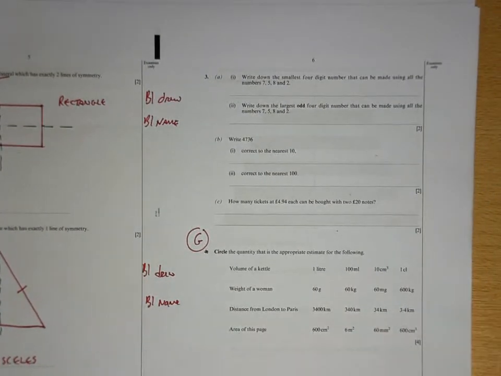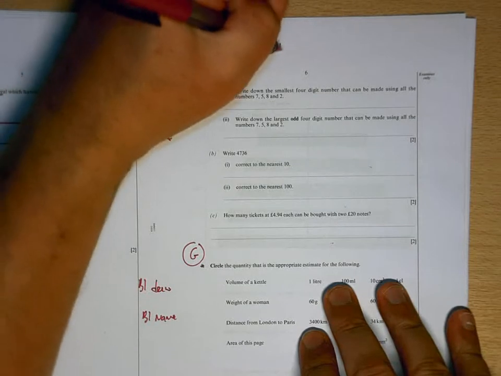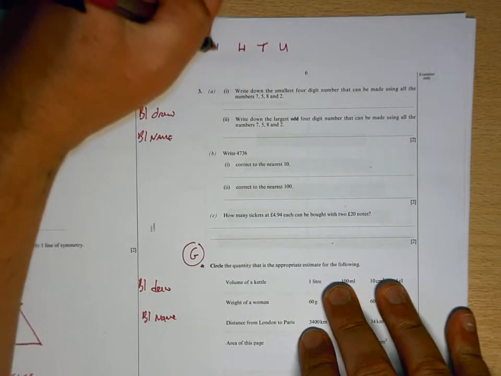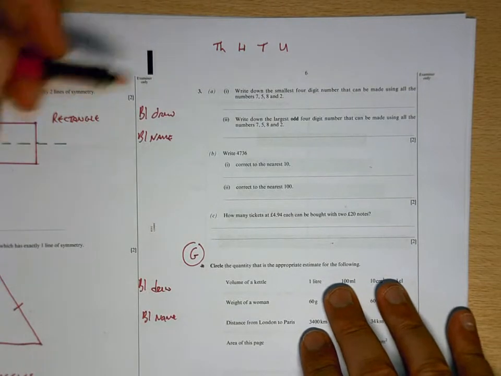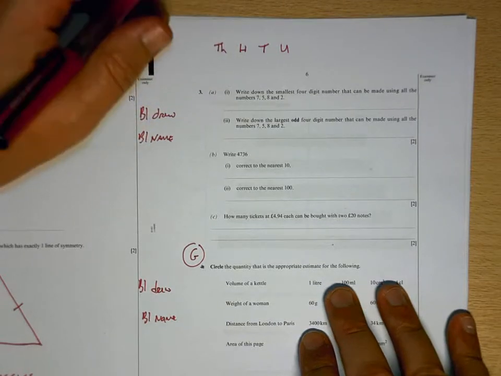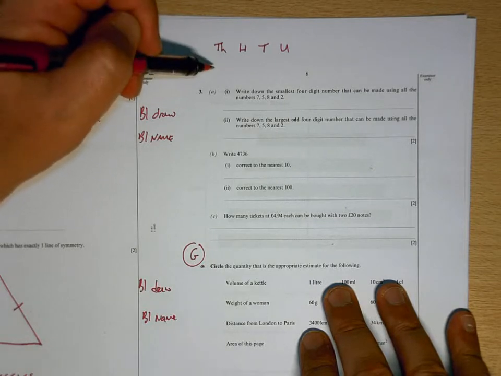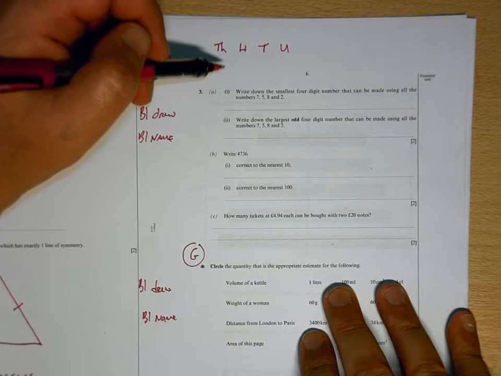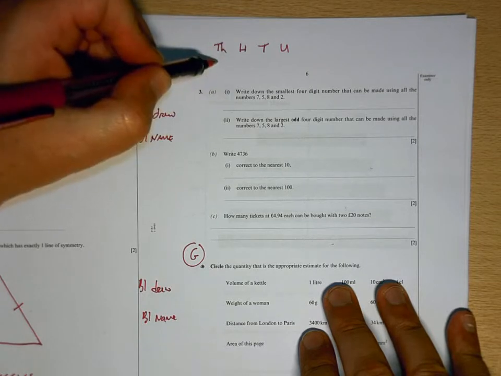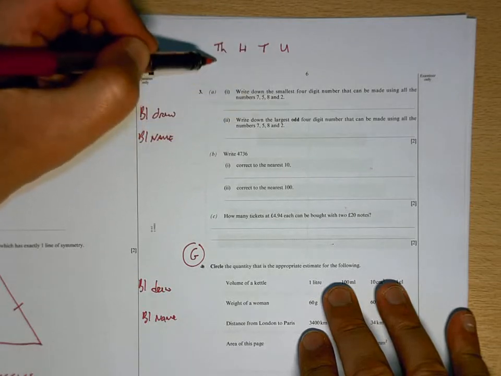Okay, write down the smallest 4-digit number that can be made using all the numbers 7, 5, 8 and 2. So this again is a place value question where you're talking about units, tens, hundreds, thousands, because you've got 4 digits. And to make the smallest one possible, you want the digits with the biggest size to be in the place with the smallest power. So if you put a 7 in there, that's going to make a 7,000 number. Because you want the smallest number, then you're going to put a 2 in there, because that's only a 2,000 number.